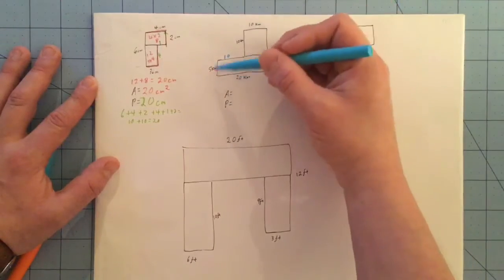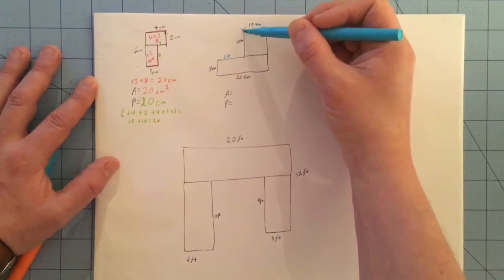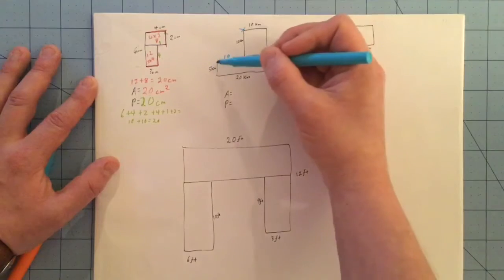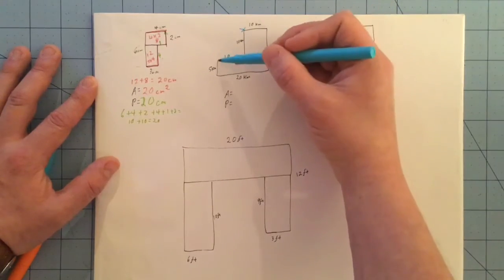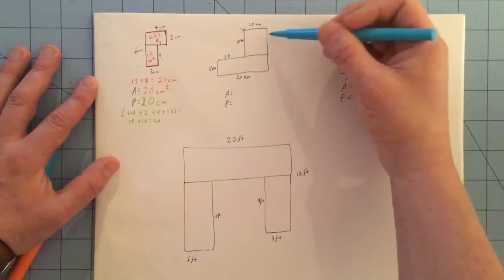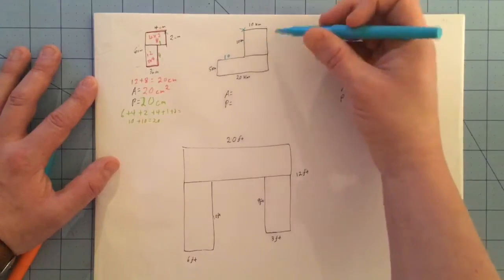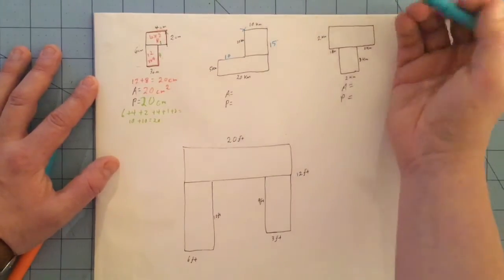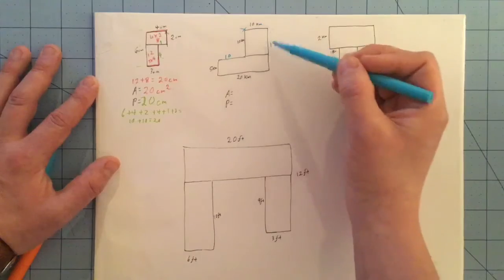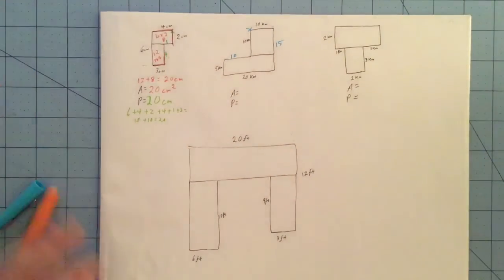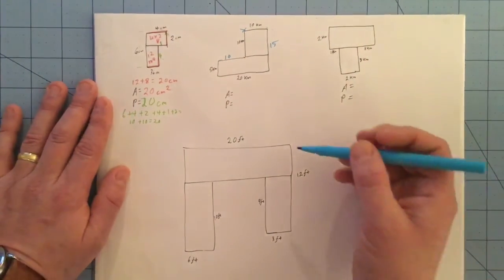Here I get 10 and 5. It takes me 10 centimeters to get from there to there, and then another 5, 10 kilometers. Then another 5 kilometers to get from here to here. So the distance from here all the way down to there is 10 plus 5. It is 15. We have 1, 2, 3, 4, 5, 6 sides and 6 measurements. We're ready to calculate perimeter and area.